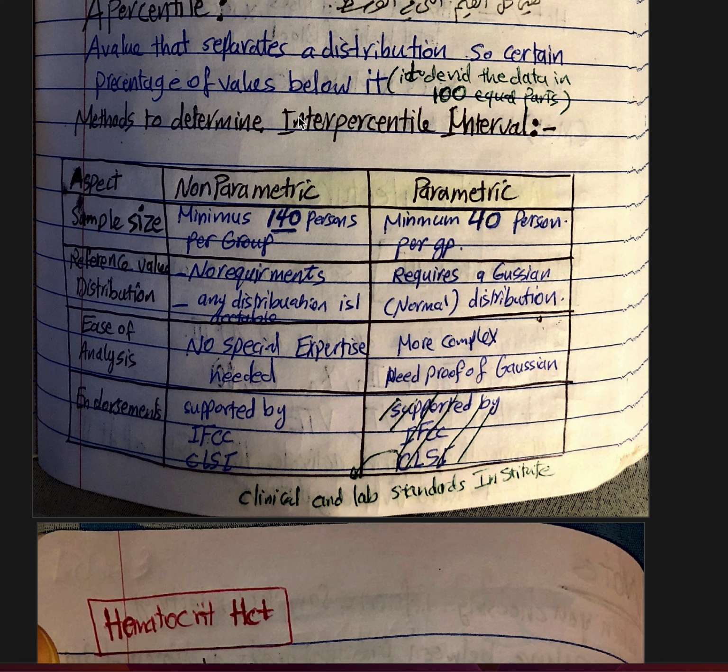The first one is parametric. It's actually for the normal distribution. So the sample size will be 40 persons per group. It requires a Caucasian and a normal distribution.